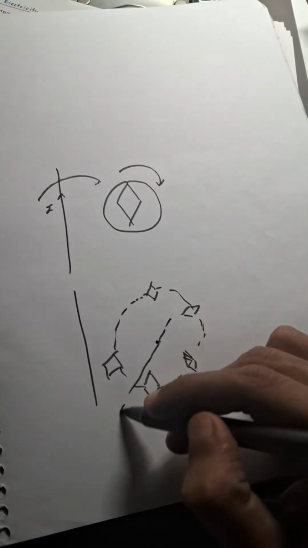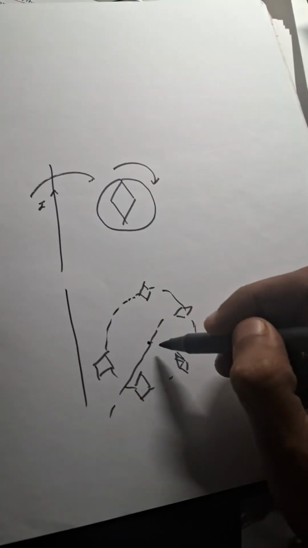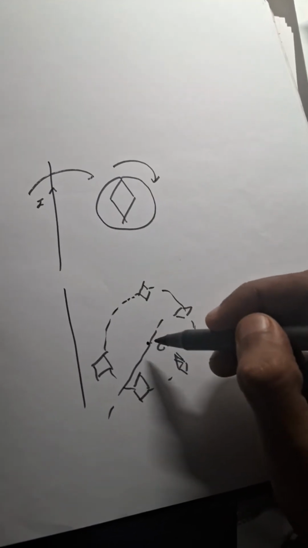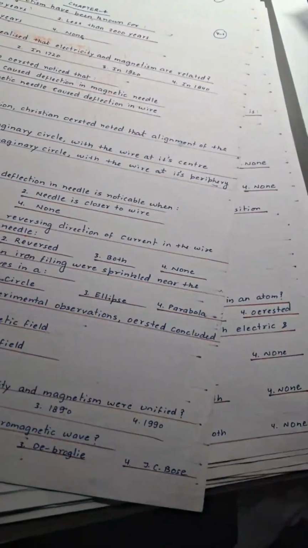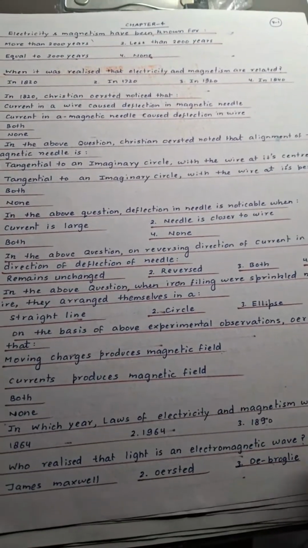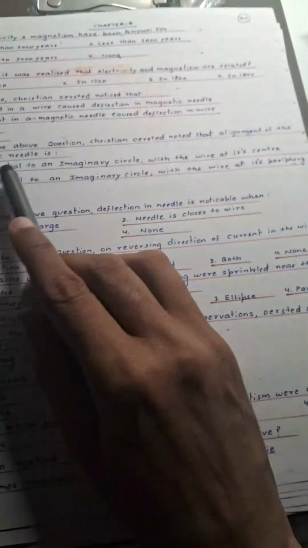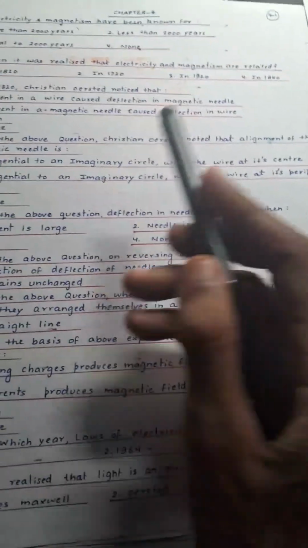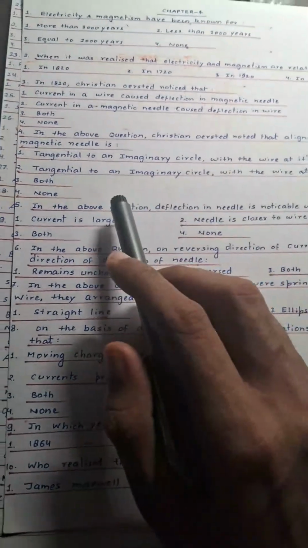So it was observed that the deflection of the needle is tangential to an imaginary circle with center at the position of the wire. So this was the conclusion. Here we can say it was tangential to the imaginary circle. So first will be correct over here.